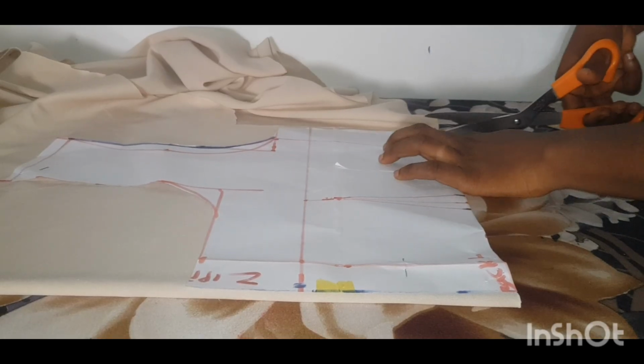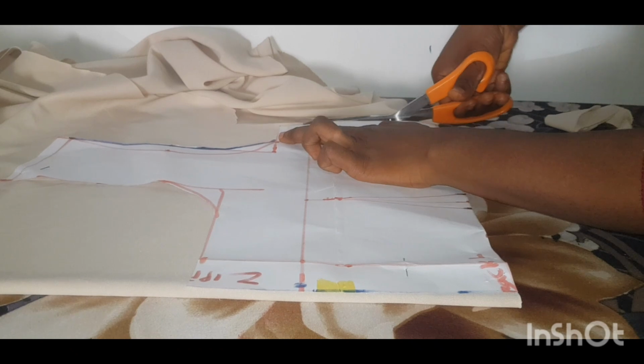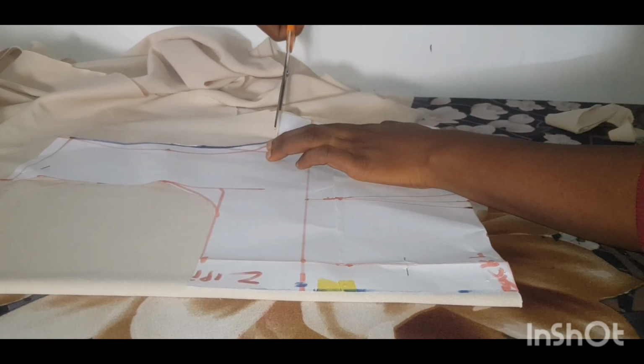I have placed it on the fabric already and pinned it down with pins so that it doesn't move around by the time I'm cutting.